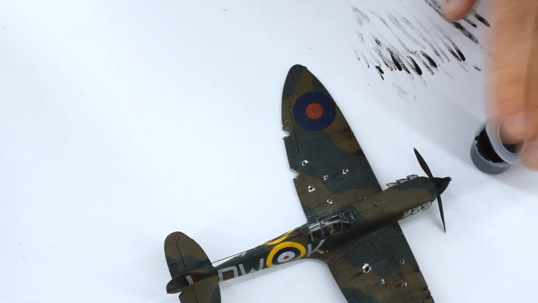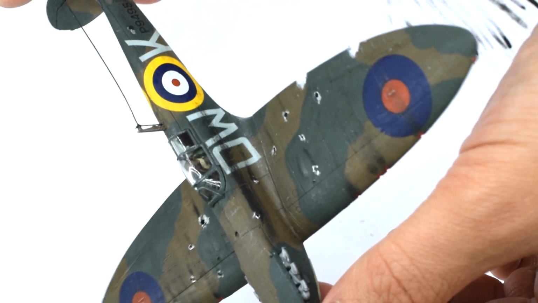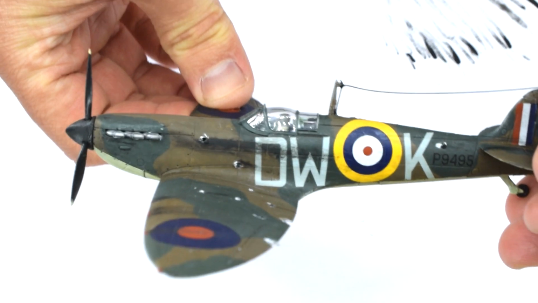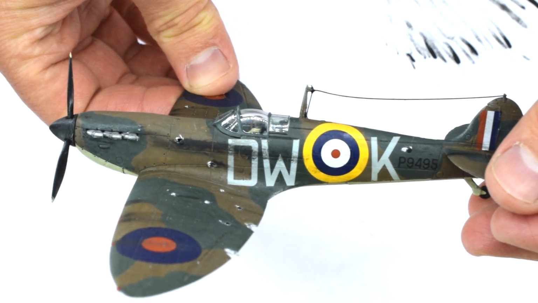And that's as far as I went with the simulated battle damage on my Spitfire Mk1a from Airfix. I think overall it looks reasonably convincing, and all I need to do now is come up with a suitable diorama for it to be placed in.